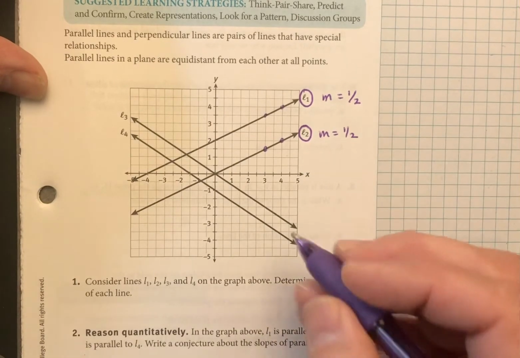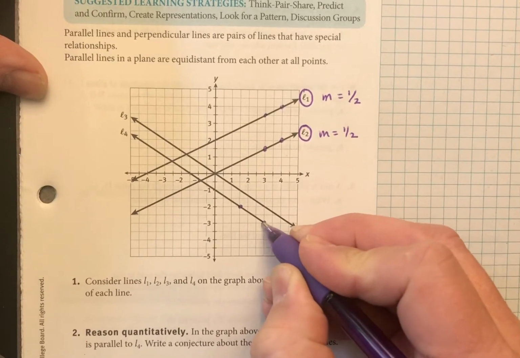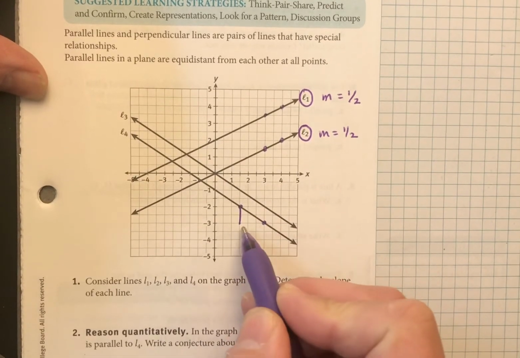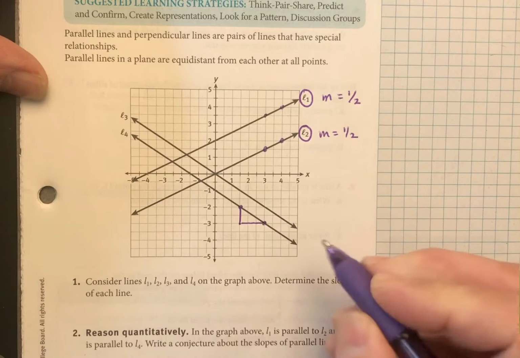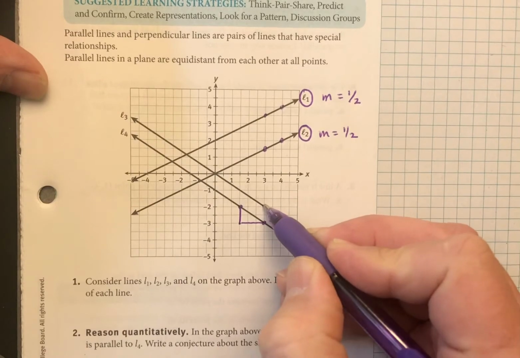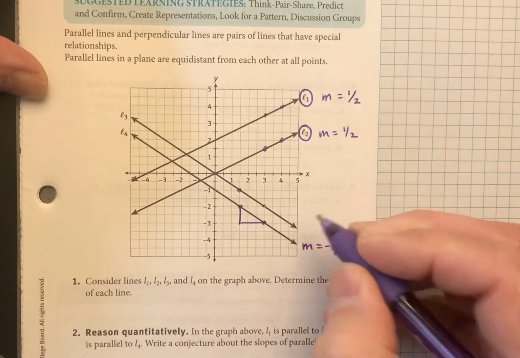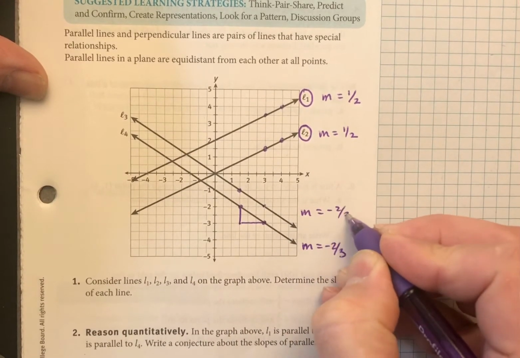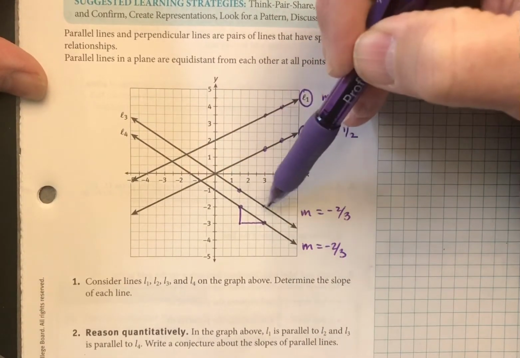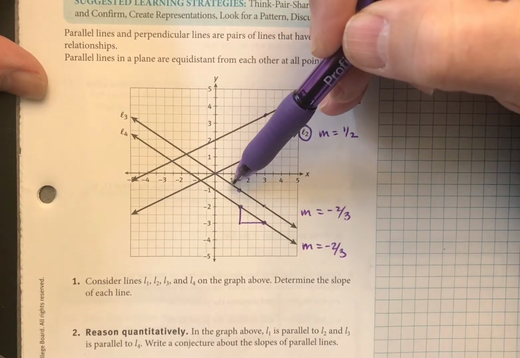Now, L3 and L4 have a different slope. They have a negative slope, actually. If I choose these 2 points, I see that the slope for L4 is -2/3. And for L3, we also notice that it is -2/3. You can see that if these have the same slope, if you extend them, they would also never touch, or they would never intersect.